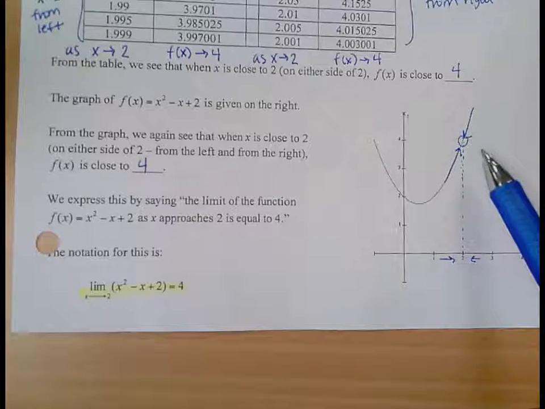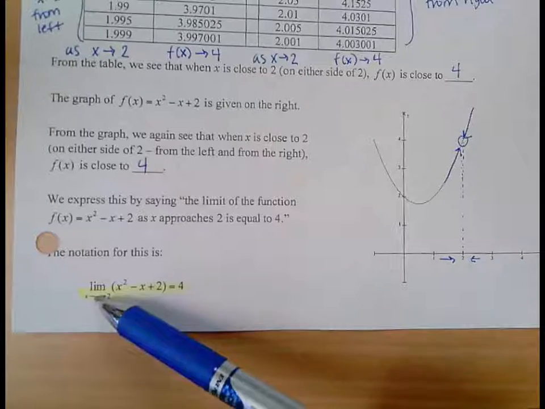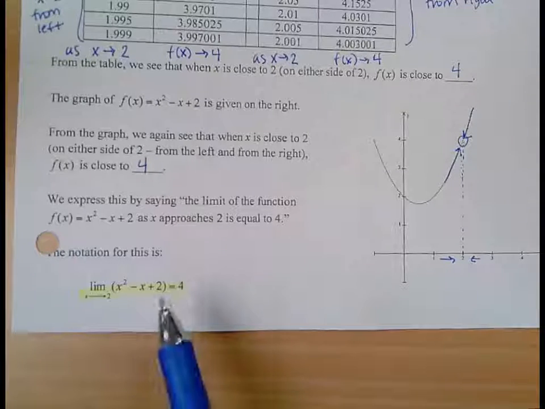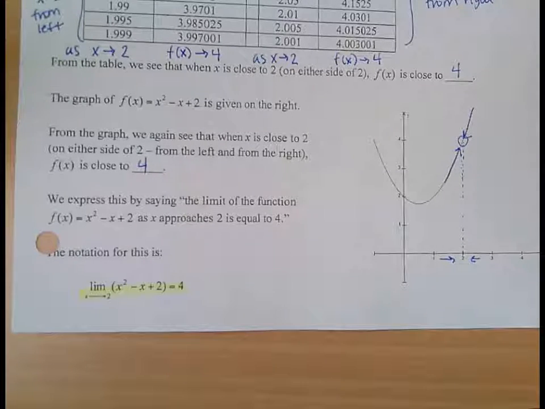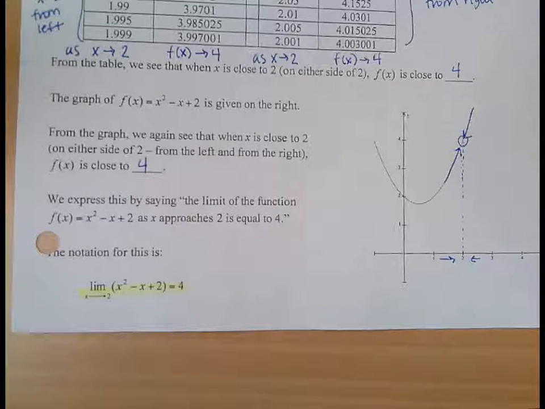Now, it just so happens that for this particular function, if you just substituted 2 into the function, the value is 4. But again, it wouldn't have to be. It doesn't matter what's actually happening at 2. It's just what's happening when you get close to 2 on either side. So this y value for the function could be something totally different. It happens to be 4 for this one, but it doesn't have to be. So you're not just finding a function value. A limit is different.